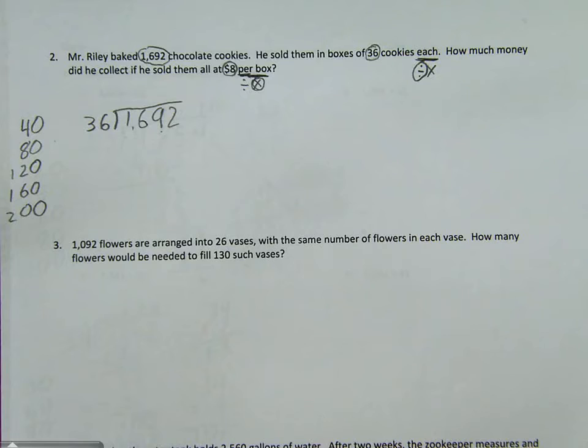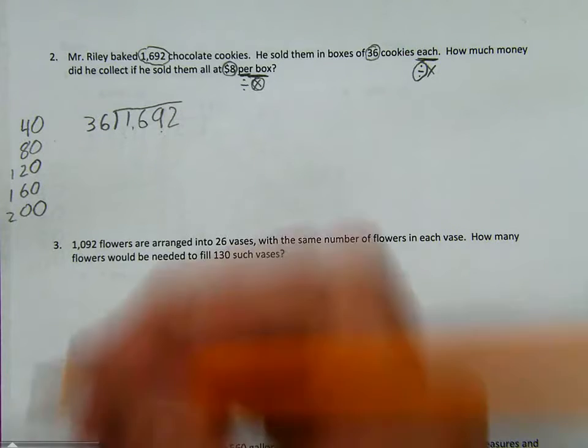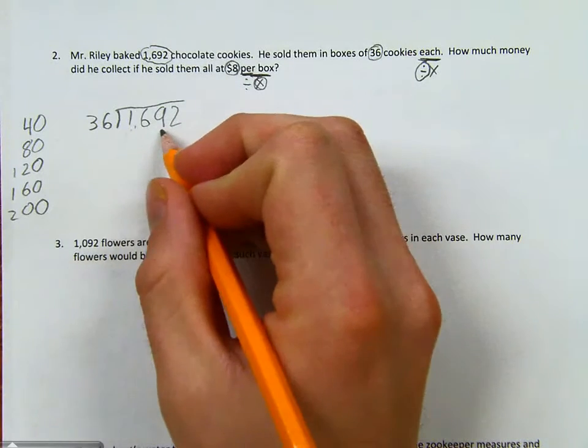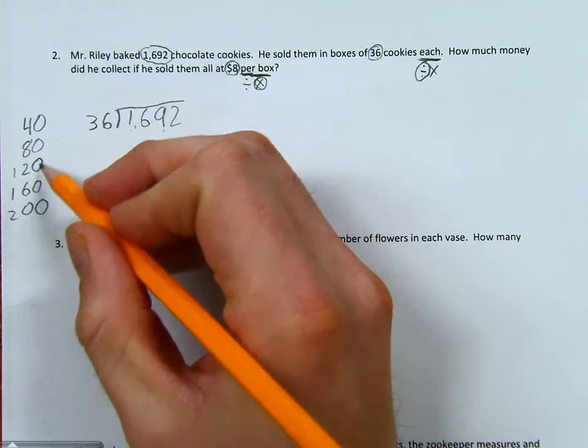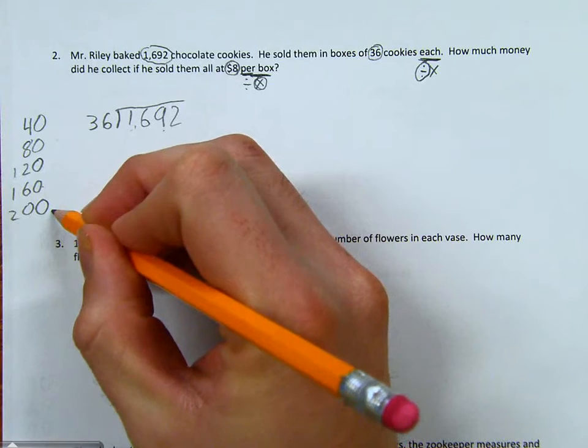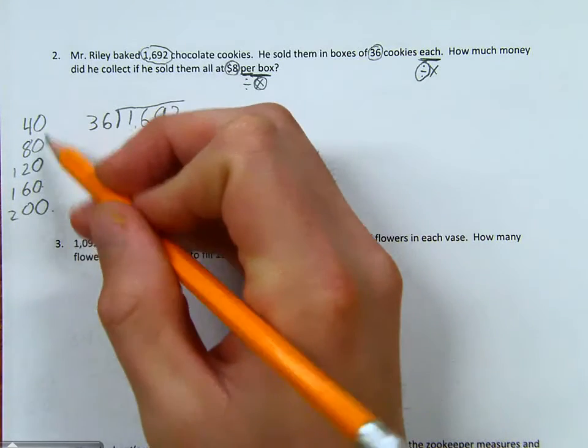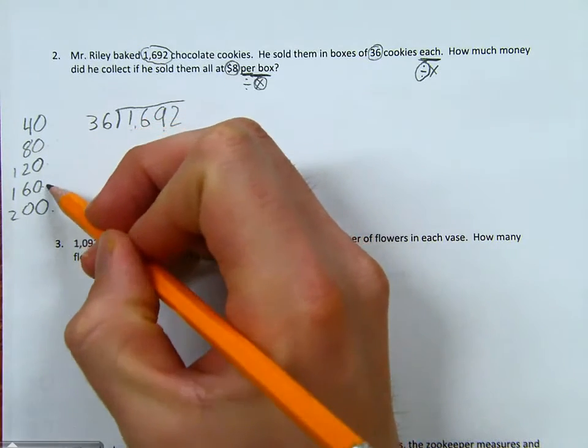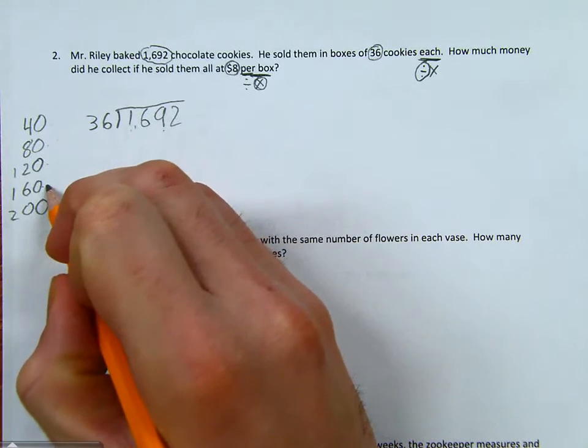I can split that into 36 parts. So let's try 169. I'm going to look down through my skip counting. Well, I have 160 here, and then I have 200. 200 would be too much. So I have 1, 2, 3, 4. 4 times 40 would be 160. So let's try 4.